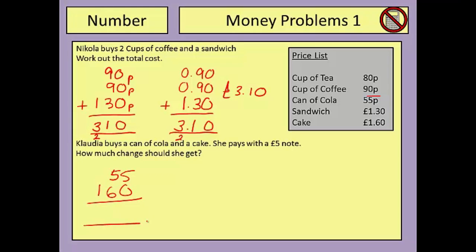The first thing I need to do is to work out how much this actually costs. So altogether, this costs 215 pence, or £2.15. Now I know she's paid with a £5 note. In pence, this is 500p. So I need to do the subtraction sum: 500 take away 215. Now that's one way of attacking this problem.